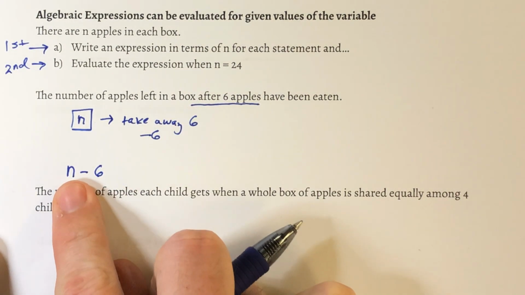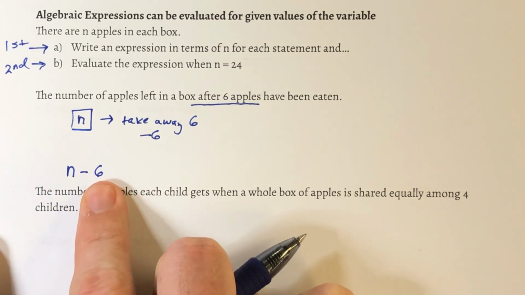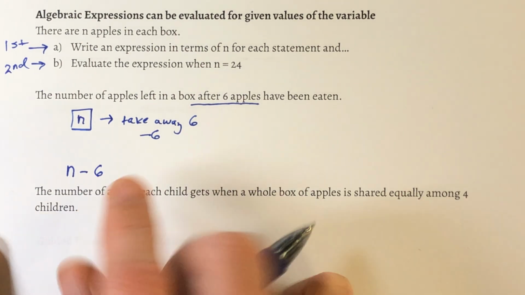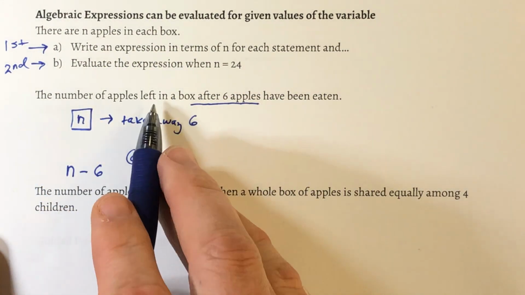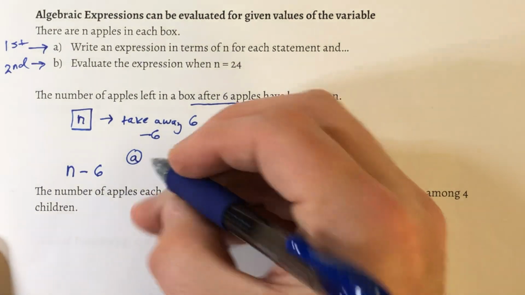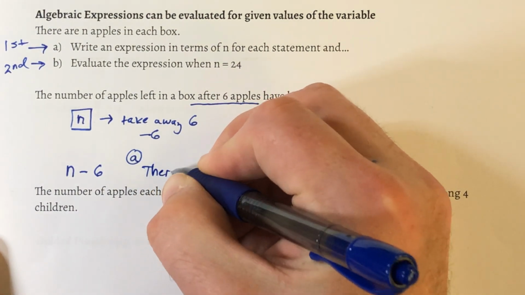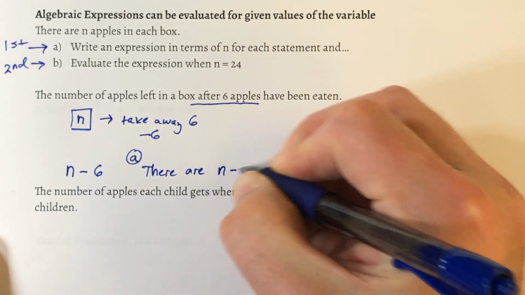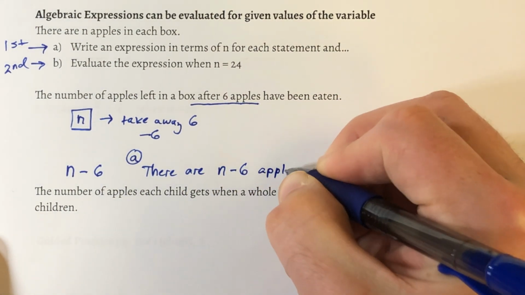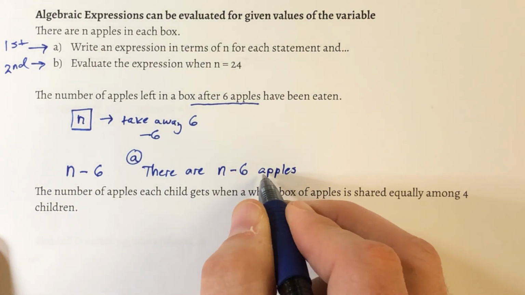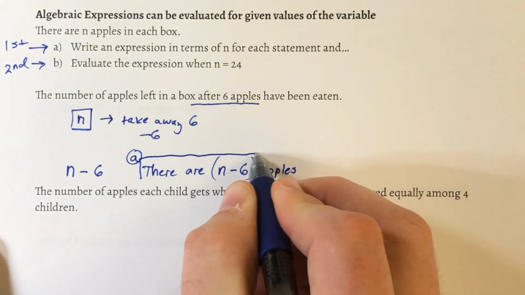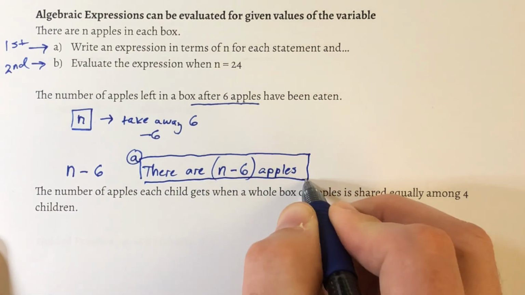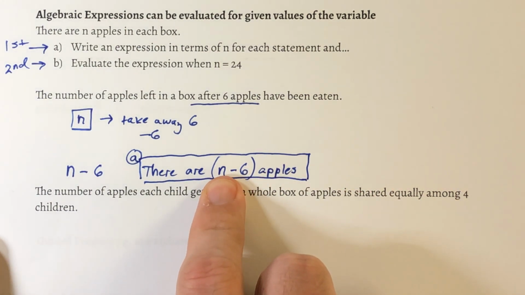And I would ask myself, are these like terms? Are they like each other? No, one's a letter, one's a number. I can't combine them. I can't do anything with them. So what is n minus 6? It is simply n minus 6. So we're ready to write our answer. For part A, we're going to write our expression. What's the number of apples left in the box after 6 have been eaten? We're going to say there are n minus 6 apples. And because I have more than one term, I'm going to put that in parentheses before writing my label. So that's our first answer. That's our algebraic expression. It's in terms of n. That means I'm using n as my variable.